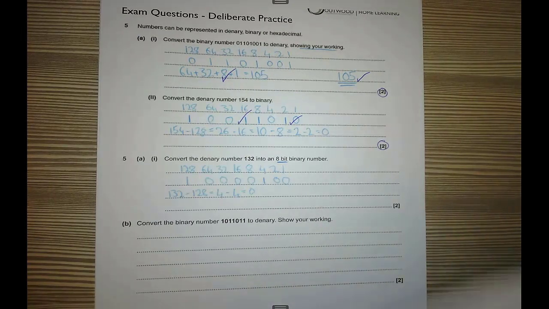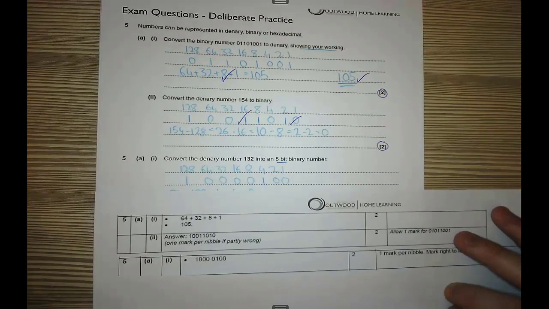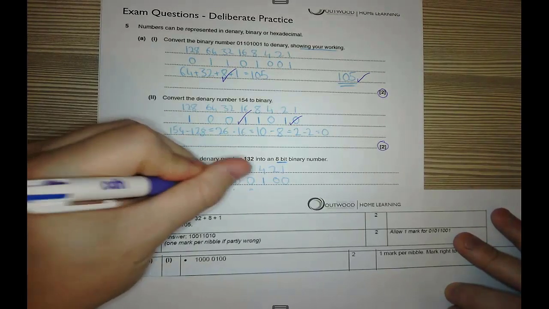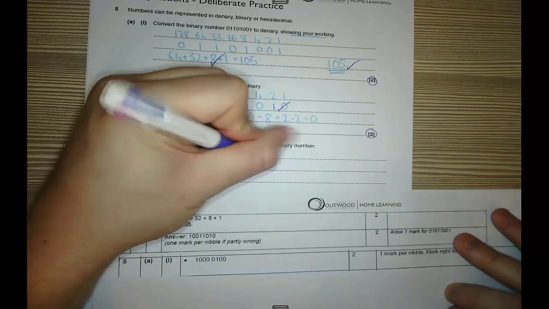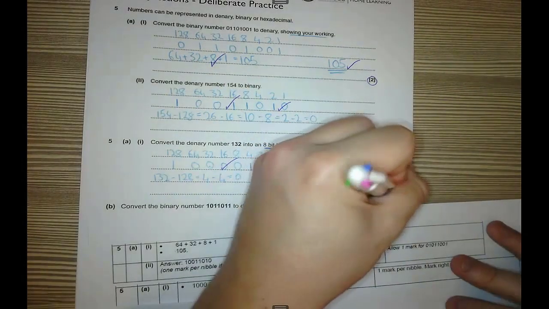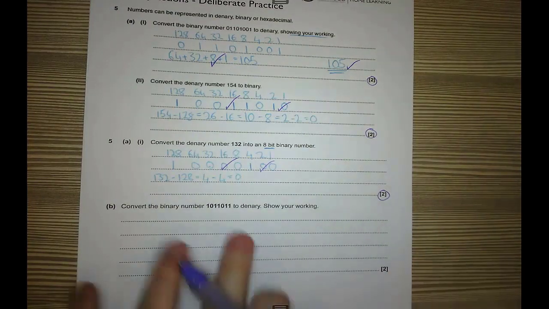Okay, so let's have a little look at my mark scheme. Here it says 1 mark per nibble. So we've got 1, 0, 0, 0 for 1 mark, 0, 1, 0, 0 for the second mark. 2 marks. Okay, last one up then.